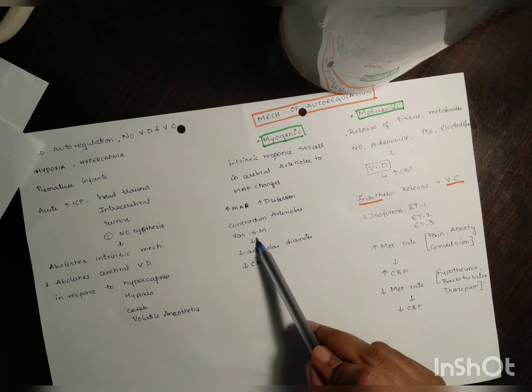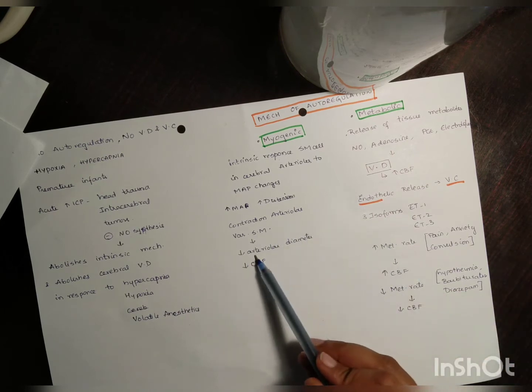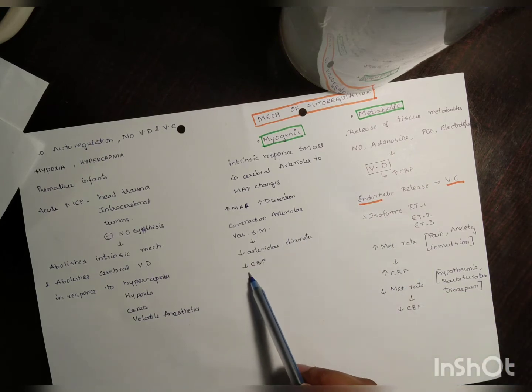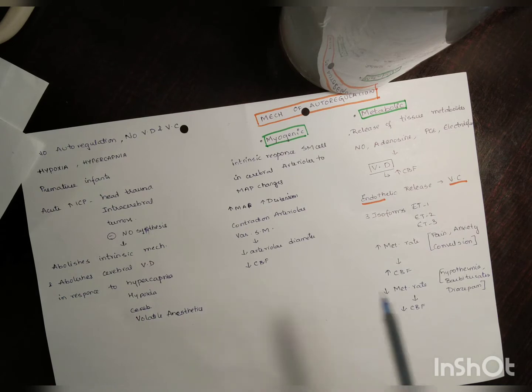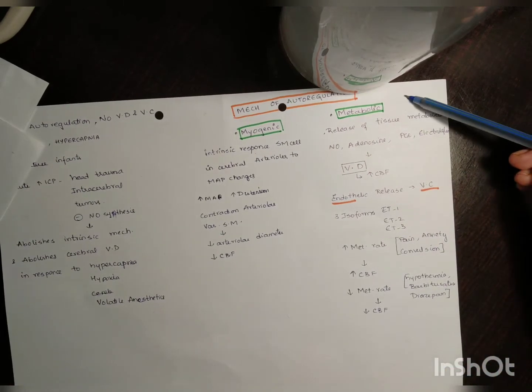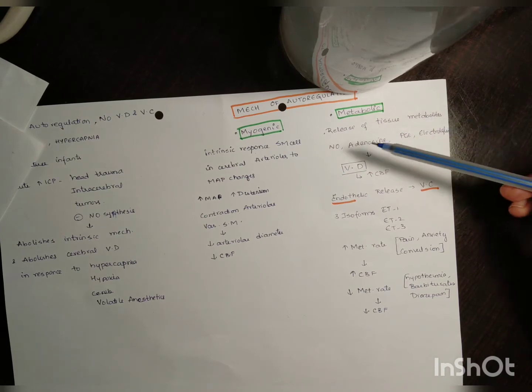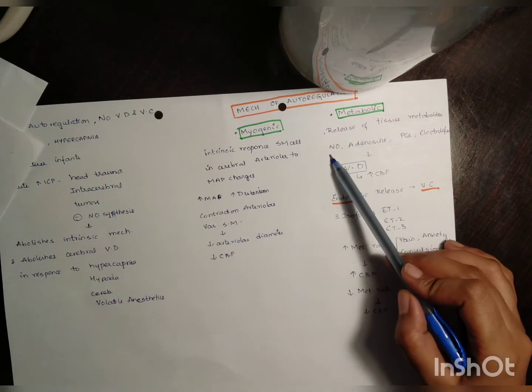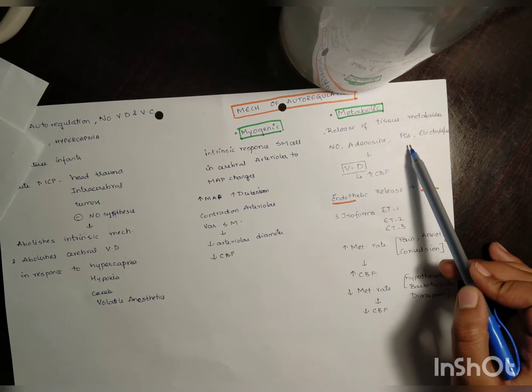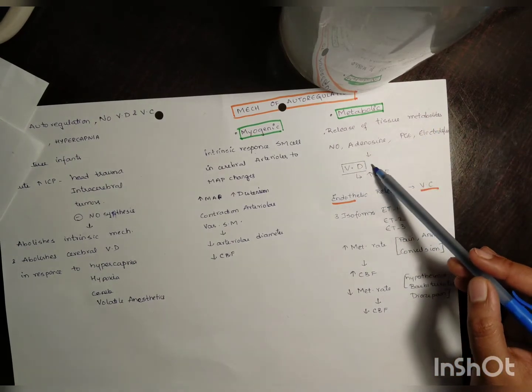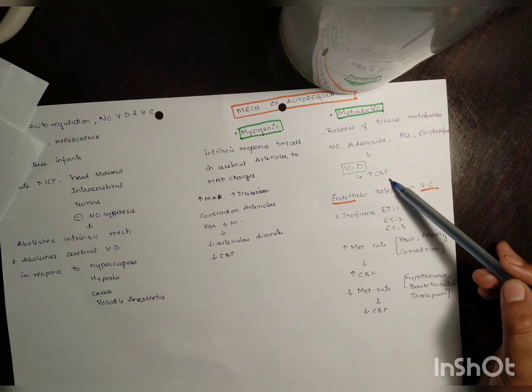This contraction of the smooth muscle will cause decrease in the arteriolar diameter, because of which there is decrease in the cerebral blood flow. In the metabolic theory, there is release of various tissue metabolites such as nitric oxide, adenosine, prostaglandins, electrolytes, which will cause vasodilatation, and there is increase in the cerebral blood flow.